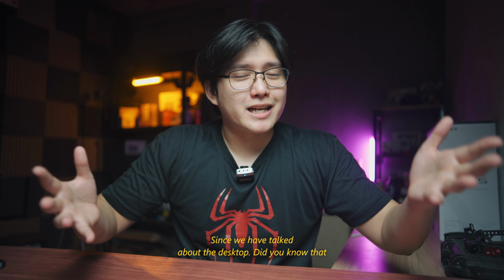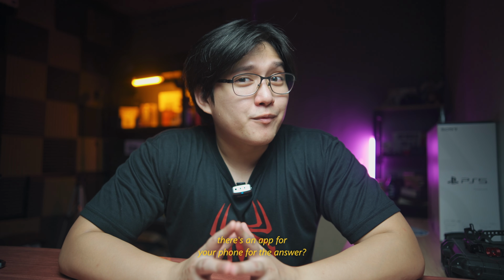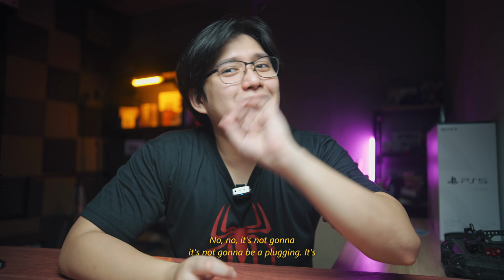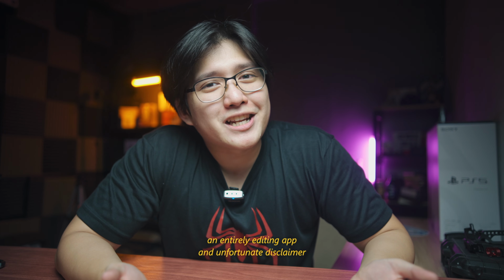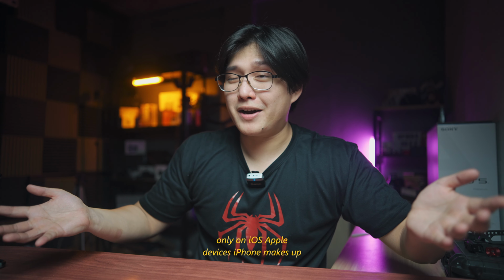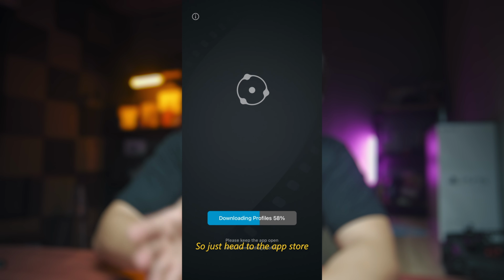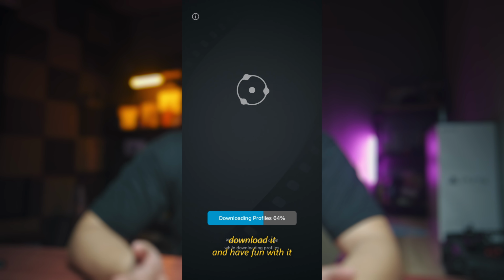Since we have talked about the desktop, did you know that there's an app for your phone for Dehancer? No, it's not going to be a plugin. It's an entirely separate editing app. An unfortunate disclaimer: it's not available on Android devices, only on iOS, Apple devices, iPhone to be exact. So just head to the App Store, download it, and have fun with it.